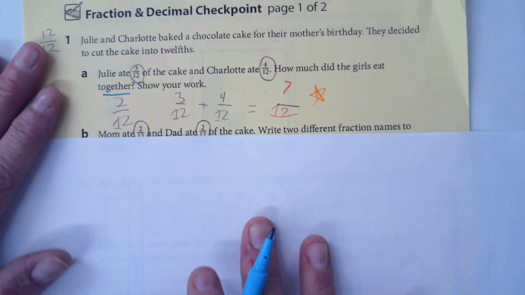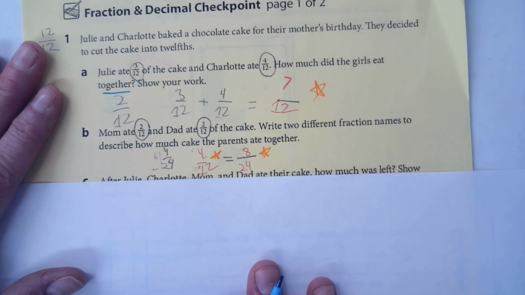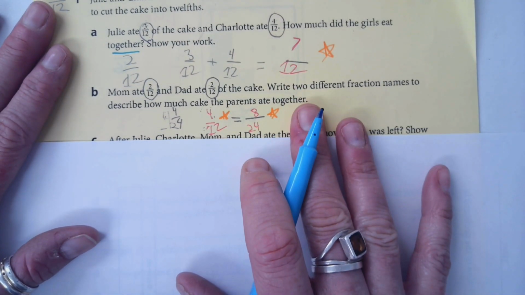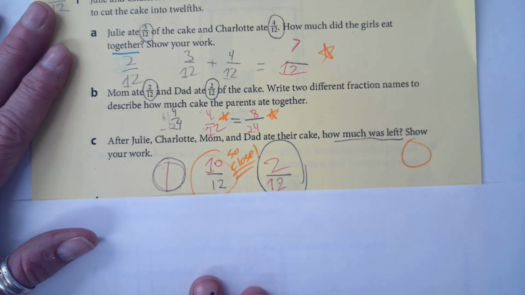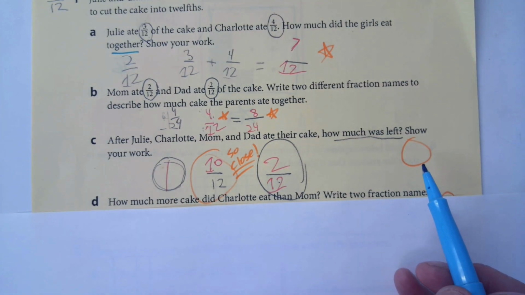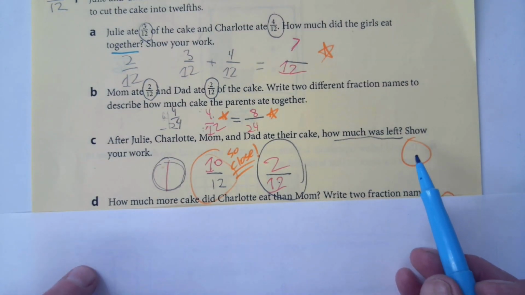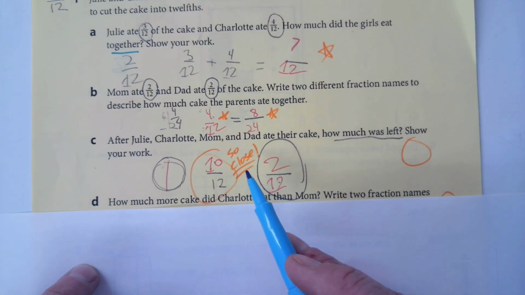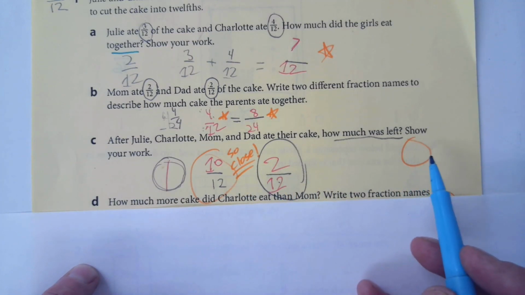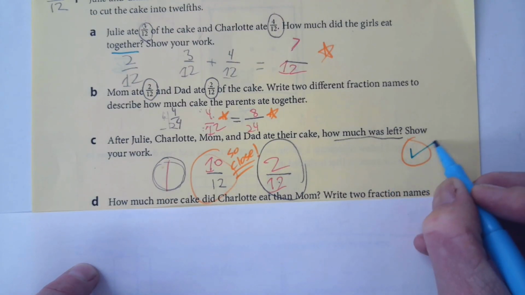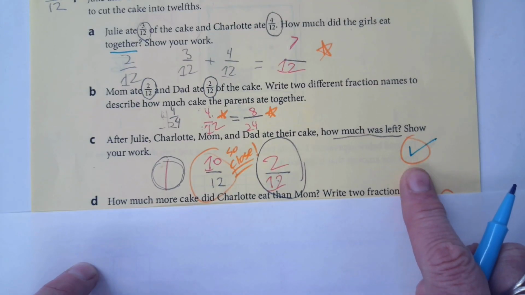If I move on to the next one, I see some more stars. So does she have to do anything there? No, it's already done. Now if I go to part C, I see a circle here. And when there's a circle, that means something went wrong. Sometimes you'll see me write a little thing like "so close," so we've got to figure out what went wrong. We're going to correct it, and then we're going to put a check in the circle, like boom, I got it, done. I figured out what went wrong, and I got it fixed.